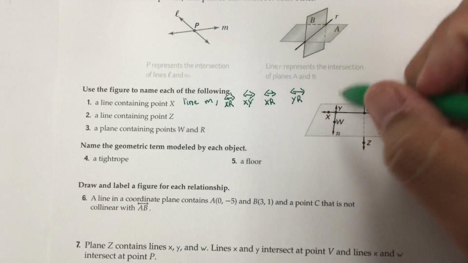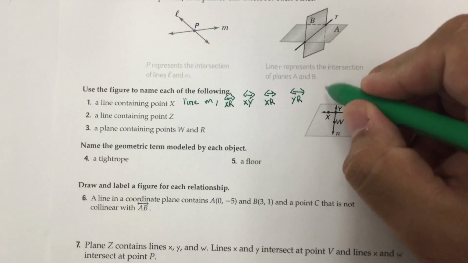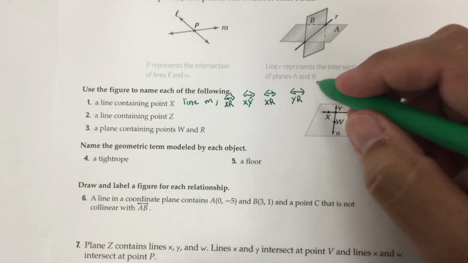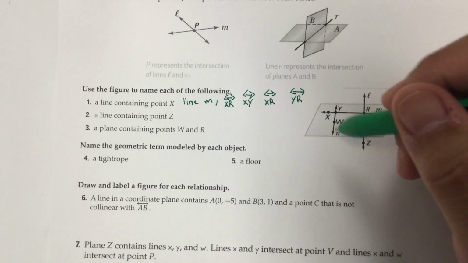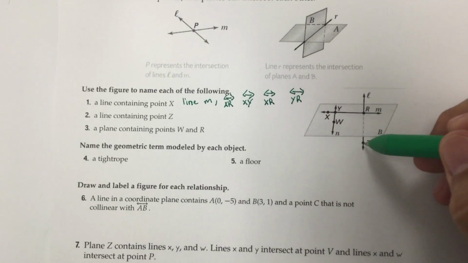So all of these can be exactly the same. And then, of course, I could always say line XR. I could use the actual wording. Okay. Now, a line containing point Z. Right? Notice Z is right here.